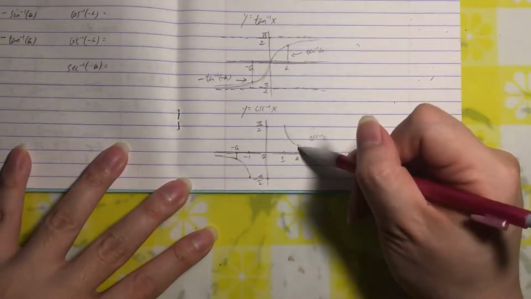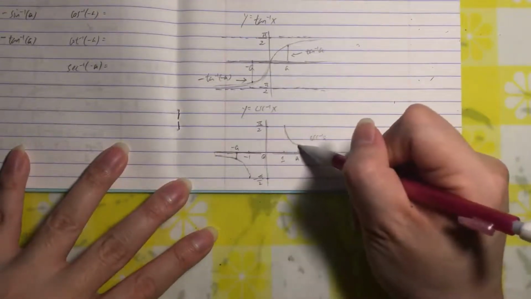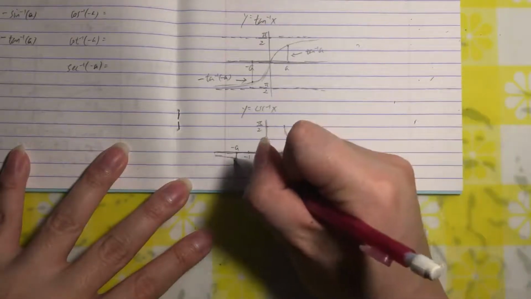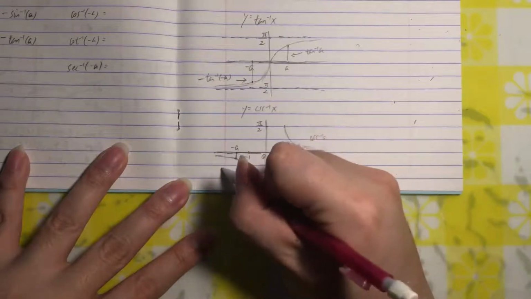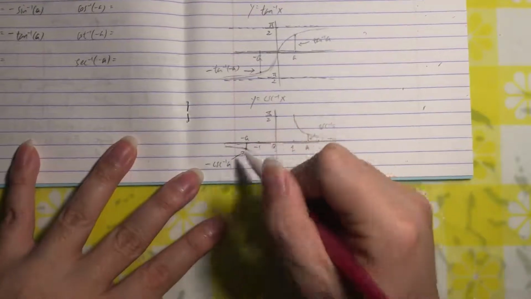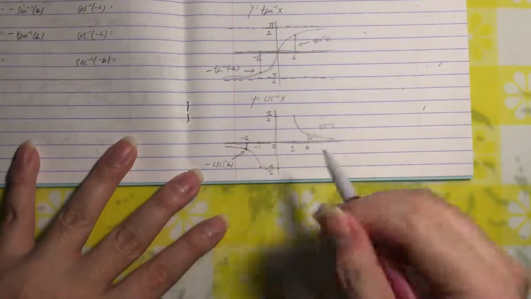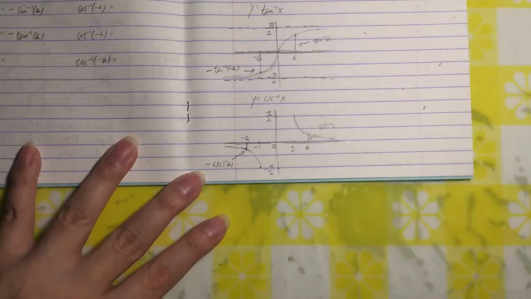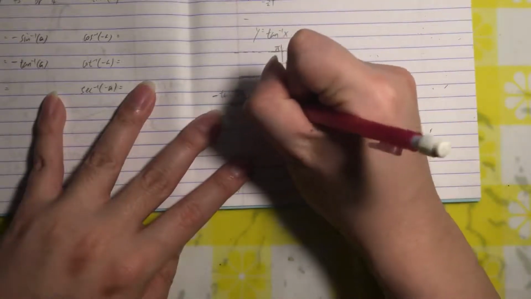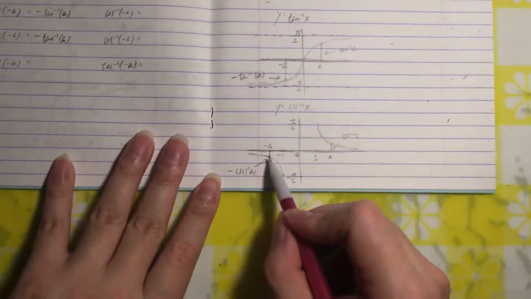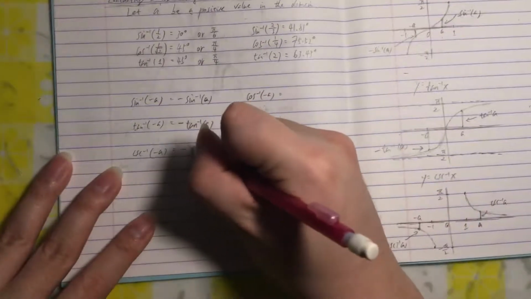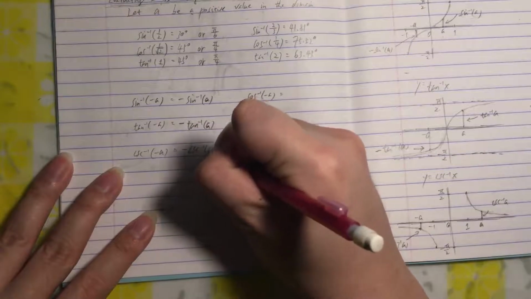Here we can see that this graph is symmetrical over origin. So this distance here and this distance here are exactly the same. Since this point is below x-axis, it's negative. So this point here is negative inverse cosecant of a. We pull a negative sign. So we get negative inverse cosecant of a.